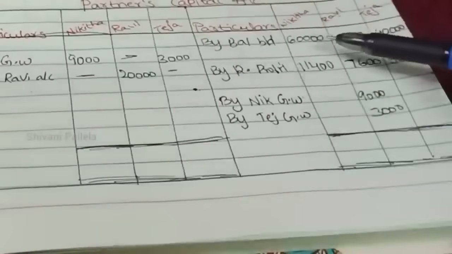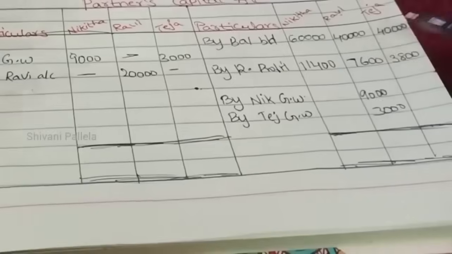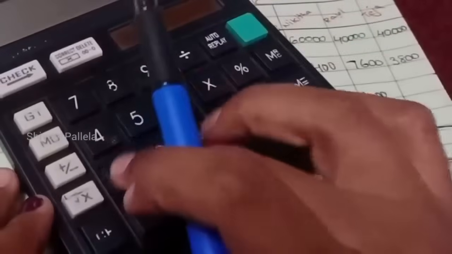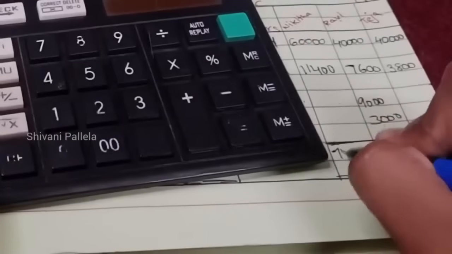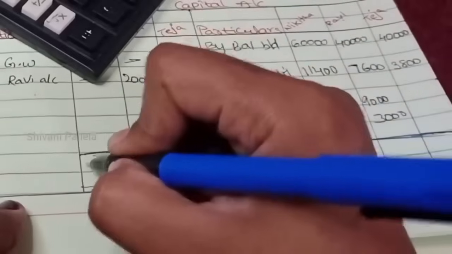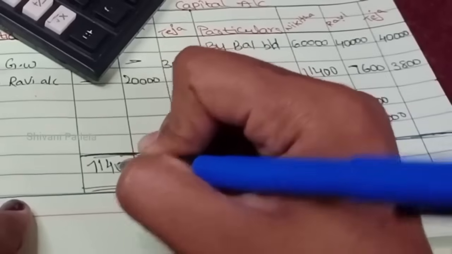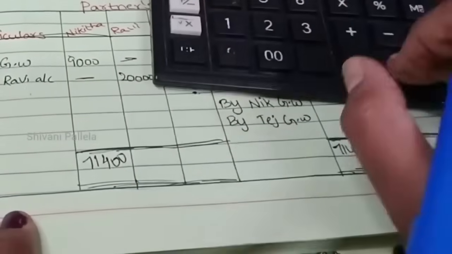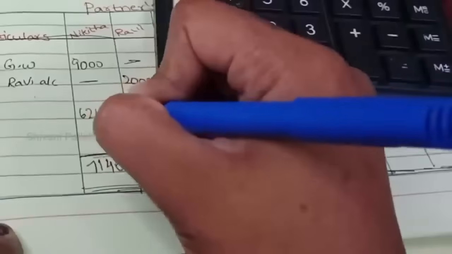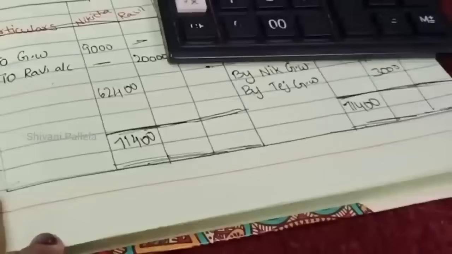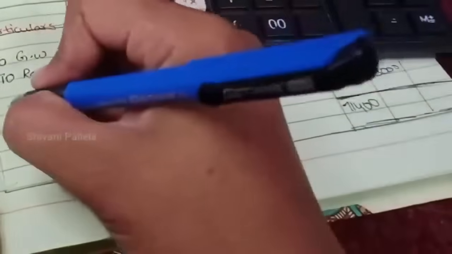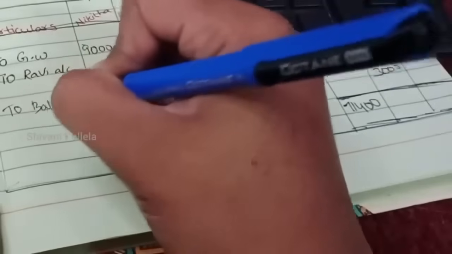So here Nikita is 60,000 plus 11,400, which is 71,400. I am putting this on both sides, minus 9,000. Here we are deducting 9,000, so that is 62,400. So what is this 62,400? It is the balance carried down.